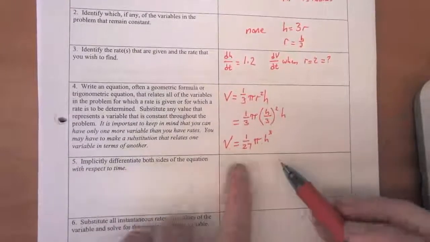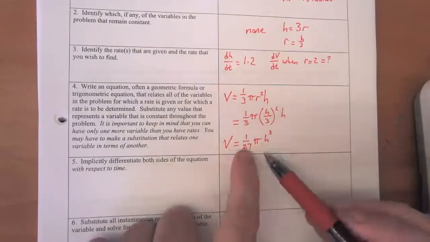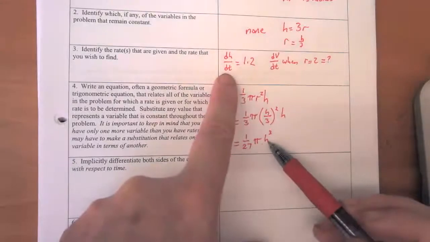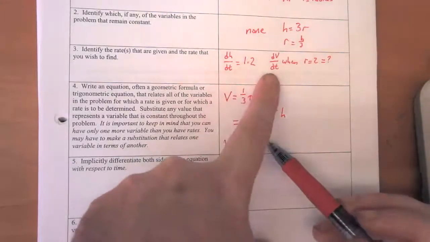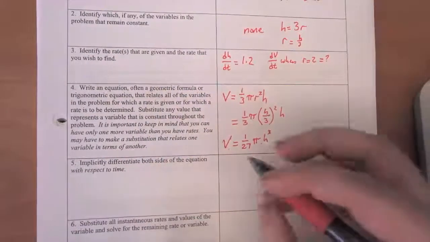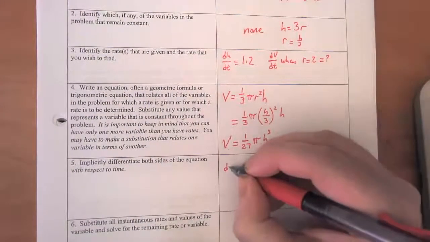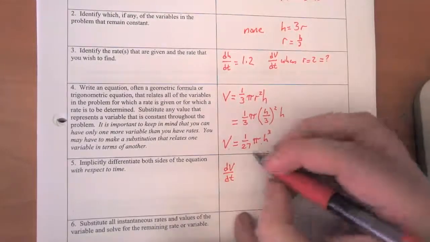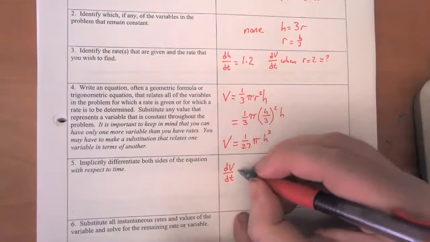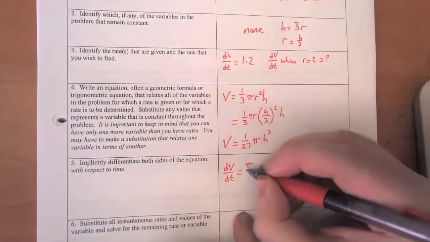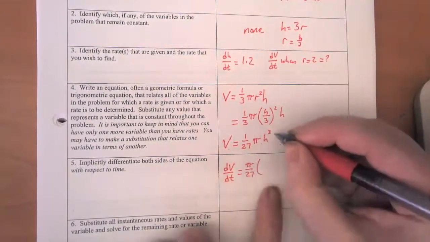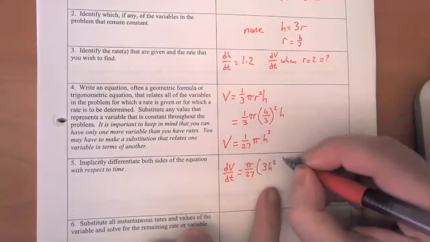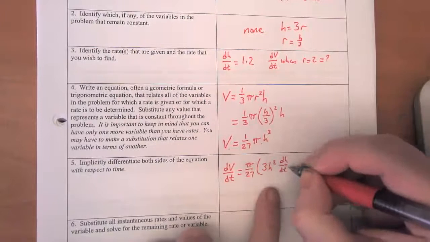So I can implicitly differentiate this equation with respect to time, and notice how now I've only got 2 variables. So the fact that I have 1 rate means I'm not going to have any trouble solving for the missing rate. I've got dV/dt is equal to pi over 27, that's my constant, times the derivative of H cubed, which is 3H squared dH/dt.